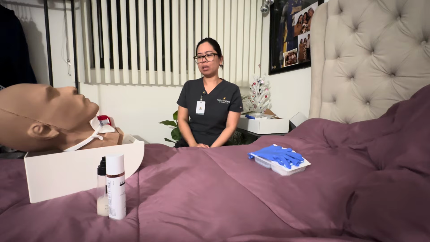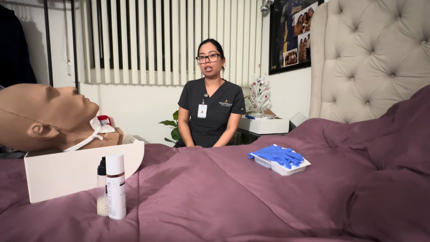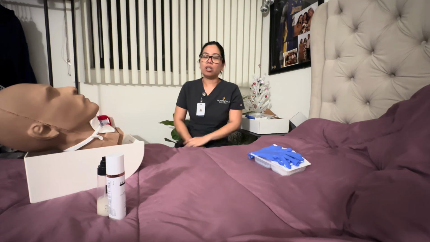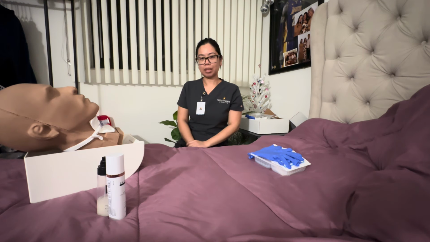Before we do anything, after our confirmation, the most important thing we need to do for this patient is an assessment, so we have a baseline of their current status. We want to check their cardio and pulmonary vital signs.